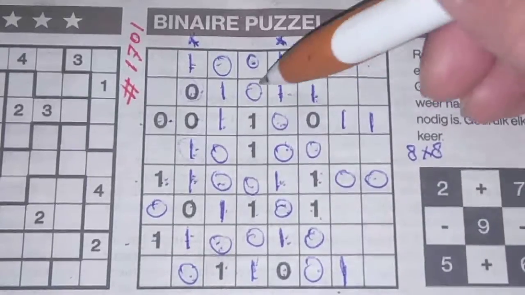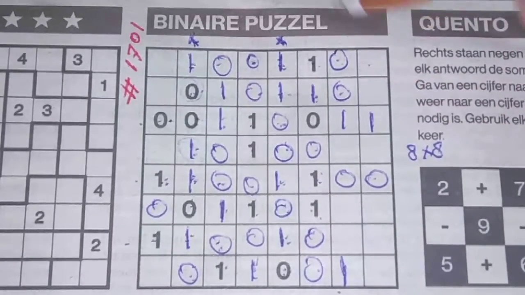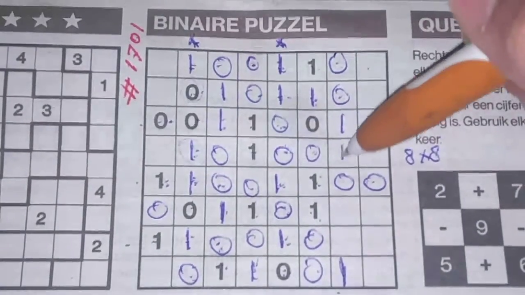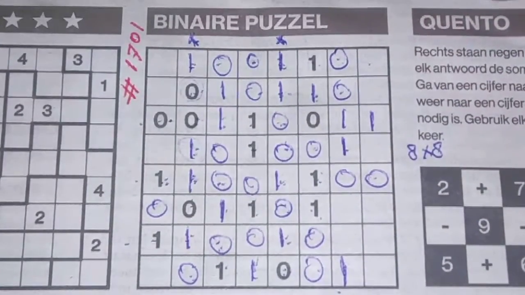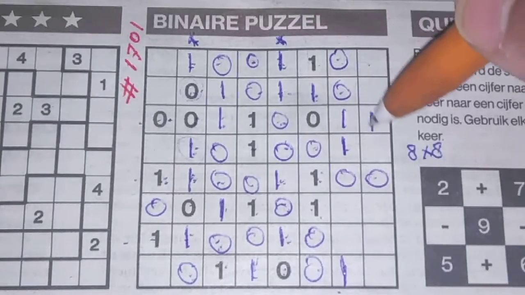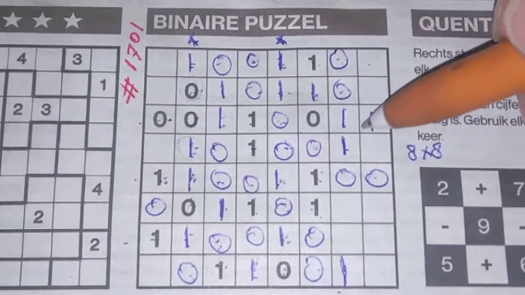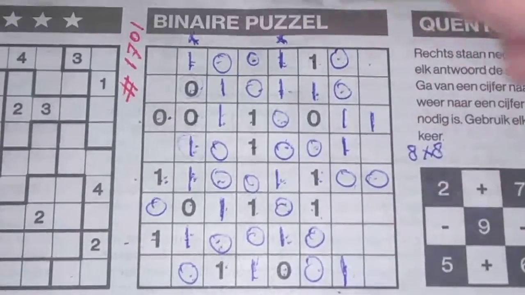Alright, double 1, here no, there no. Double O, here 1, there 1. Then need to compare again.